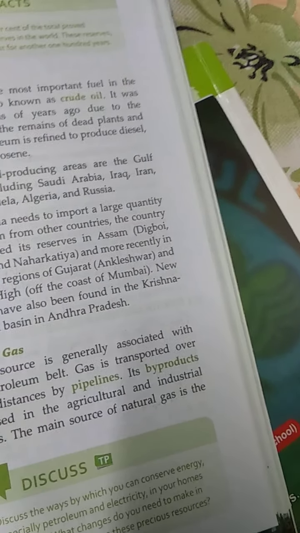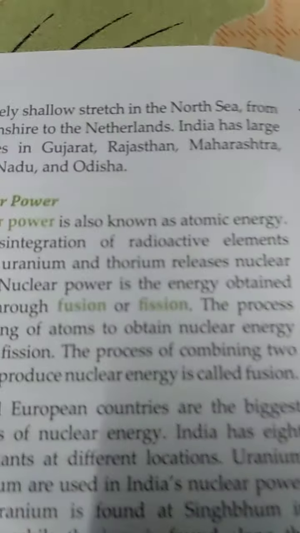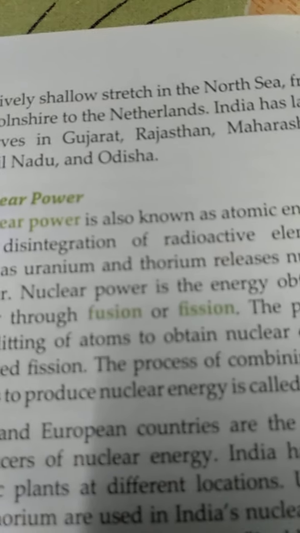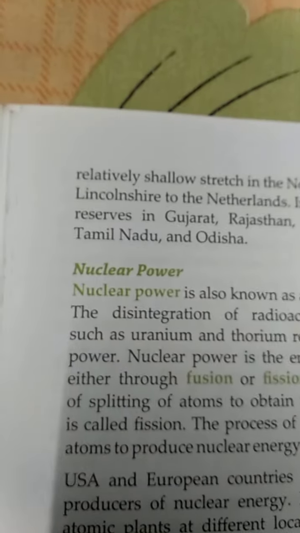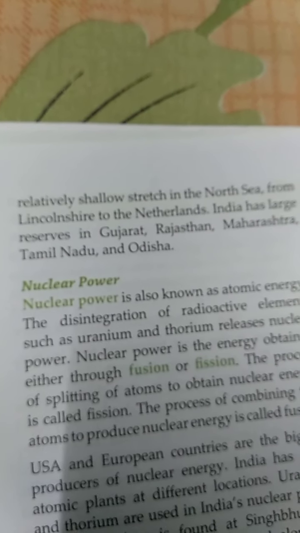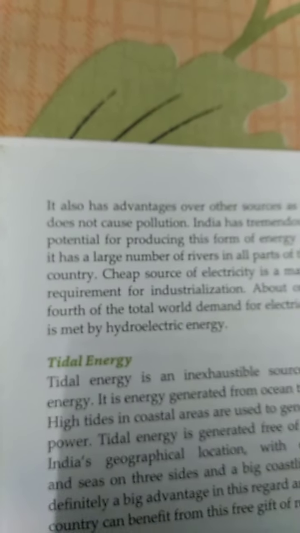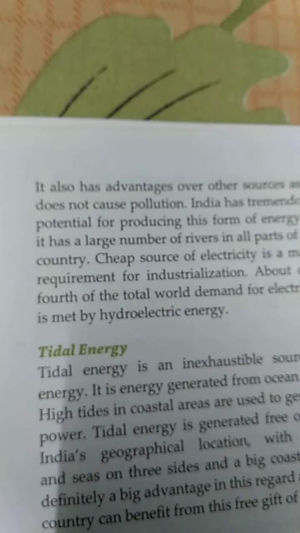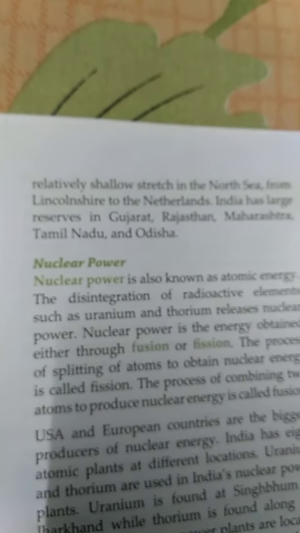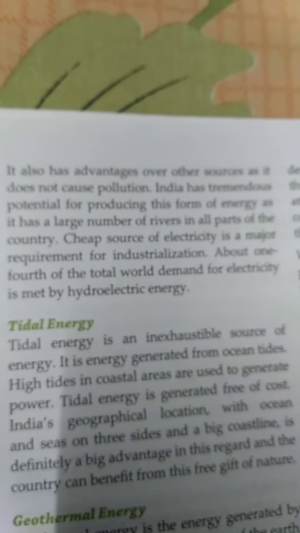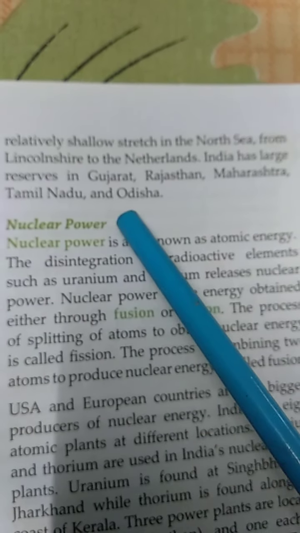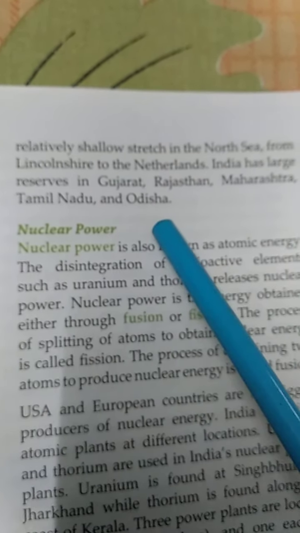The main source of natural gas is the relatively shallow stretches of the North Sea. In India, the reservoirs are in Gujarat, Rajasthan, Maharashtra, Tamil Nadu and Odisha.